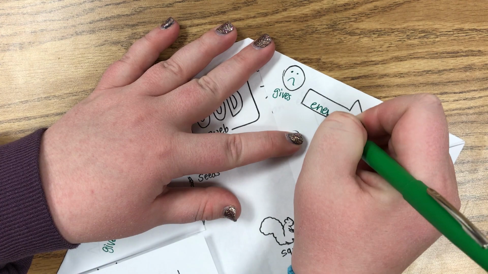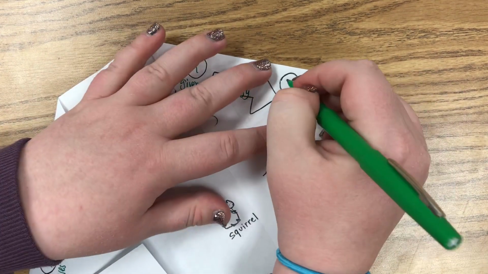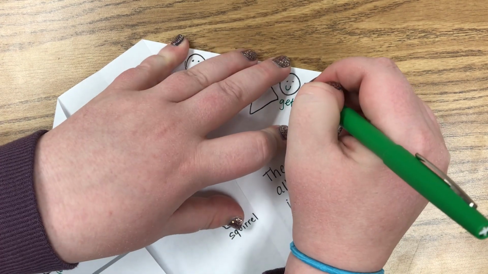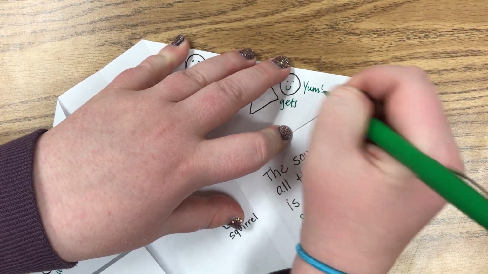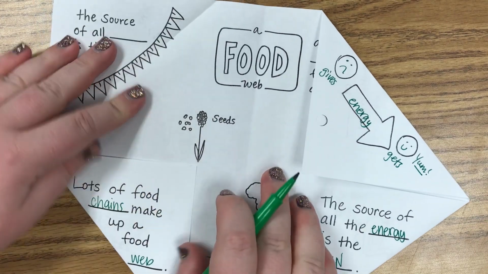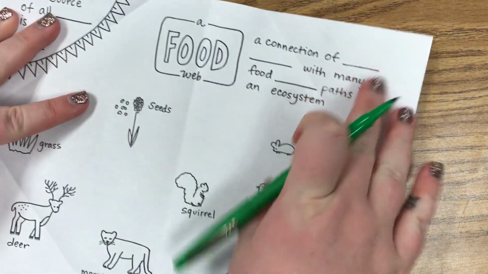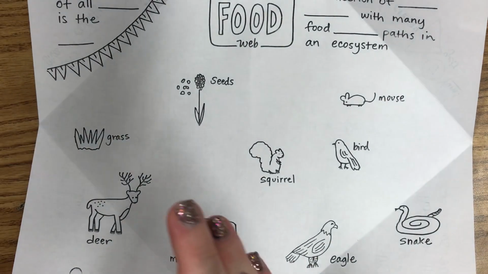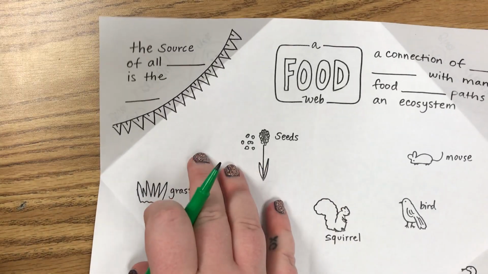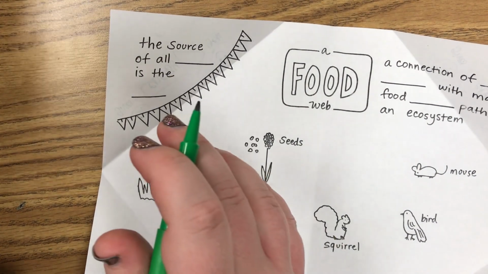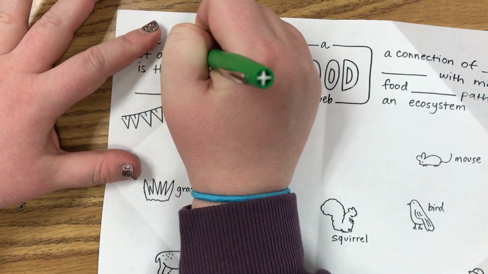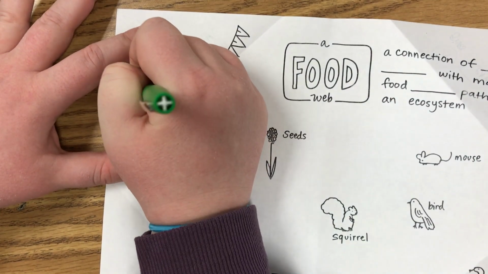Gives energy. And this guy's happy because now he is full and can do all the tasks that he has to do. So if we open this up all the way, so again over here, the source of all energy is the sun.